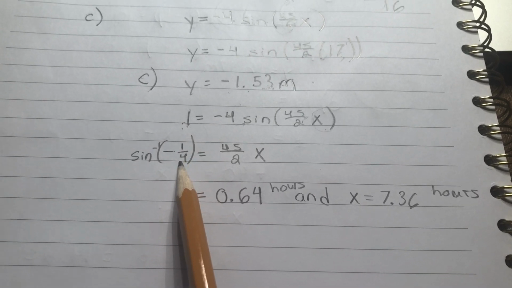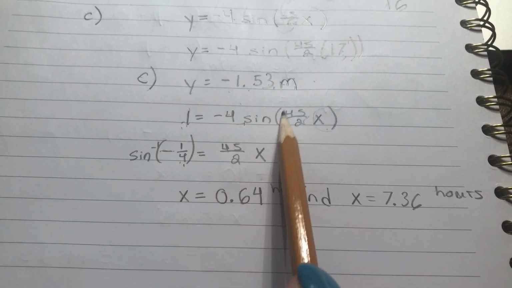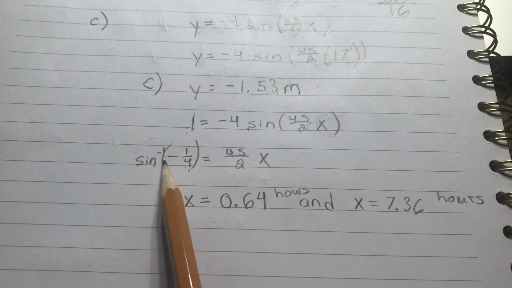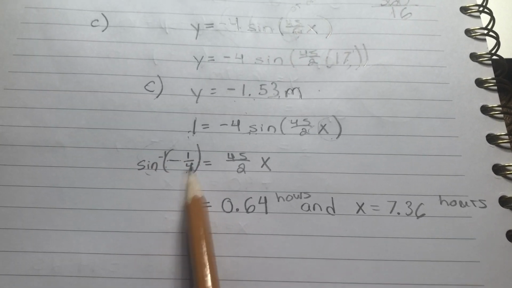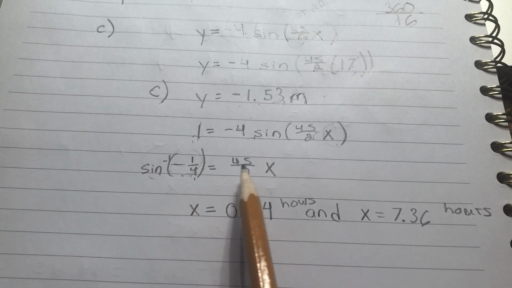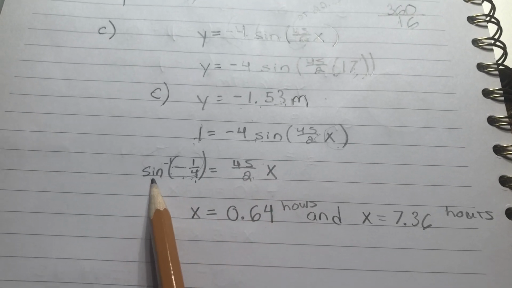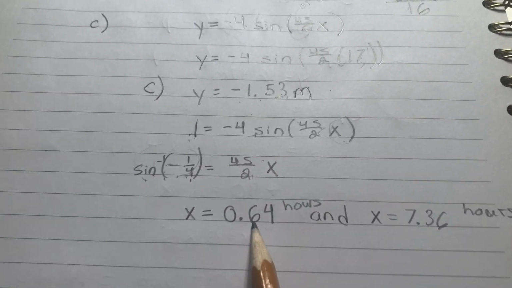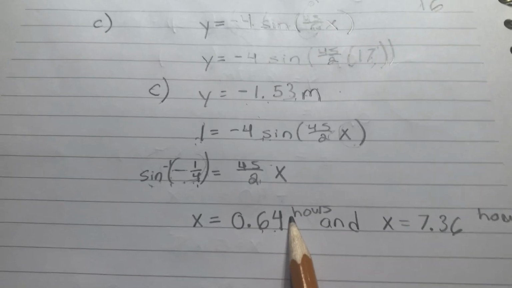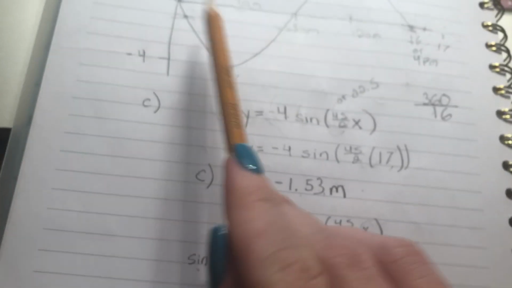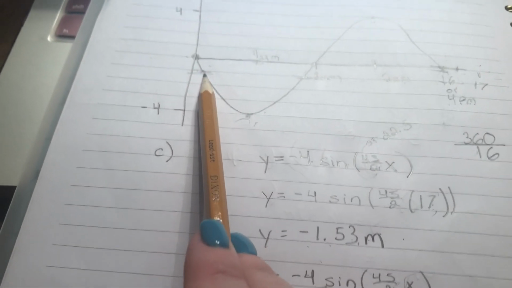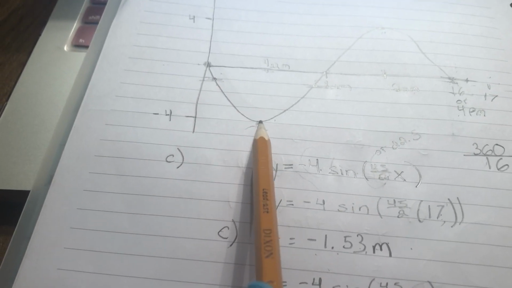So then I have -1/4, and I bring the sine to the other side by doing sine inverse. I calculate what this is, and then I divide both sides by 45/2. This will give me 0.64 hours. Okay, so after 0.64 hours, that is when our tide is below 1.